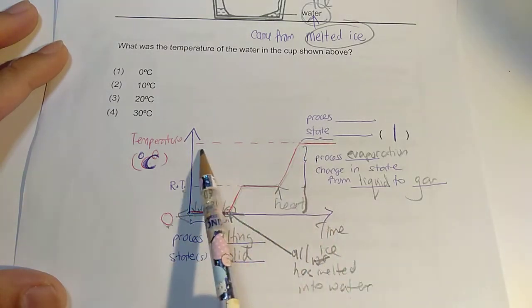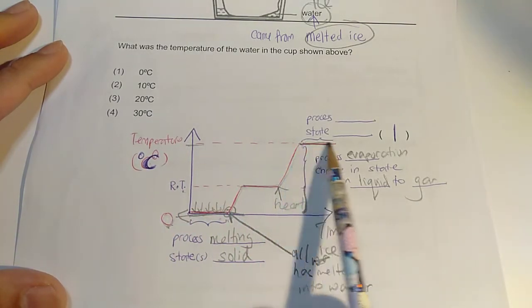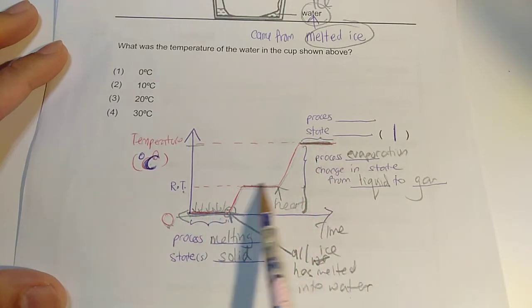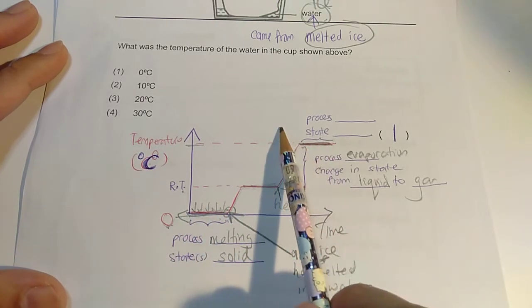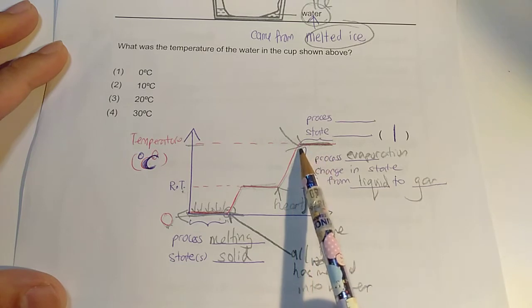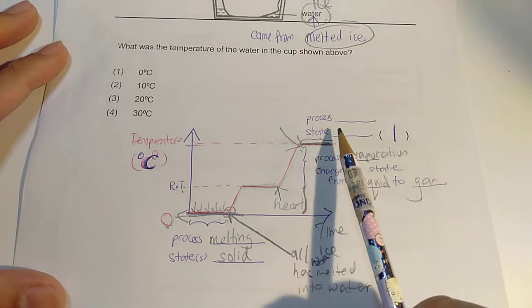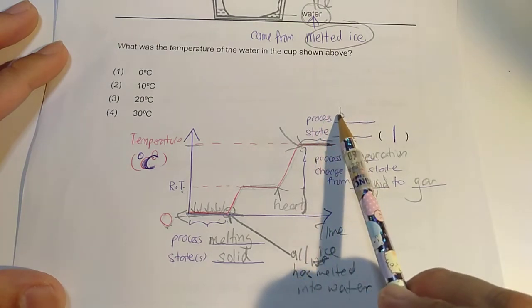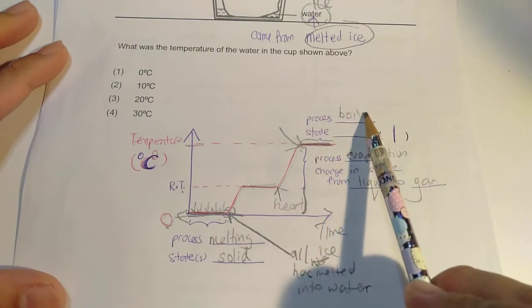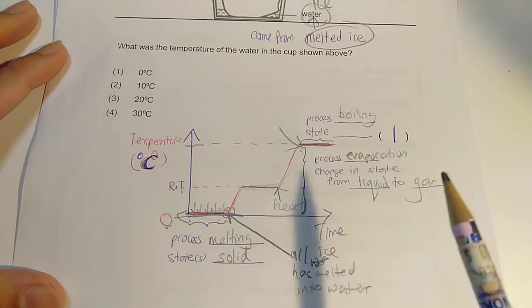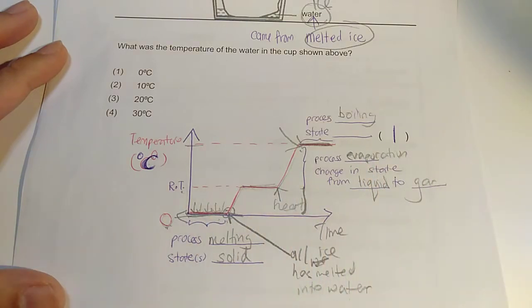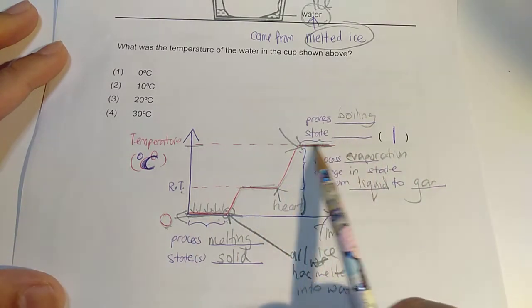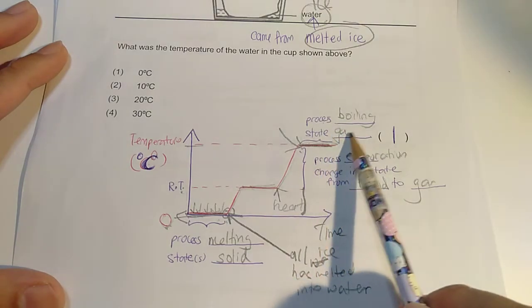And at this point, notice here, where it levels off once again, notice 3 levels, 1, 2, 3. What's happening when it reaches this temperature? It means that it has reached the process called boiling. Boiling is a specific temperature where a liquid changes to a gas. And the state here will all be in the gaseous state.